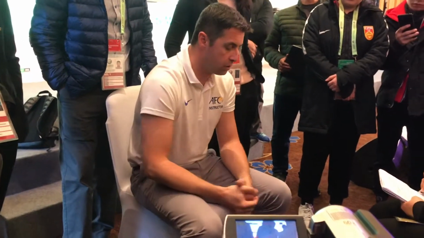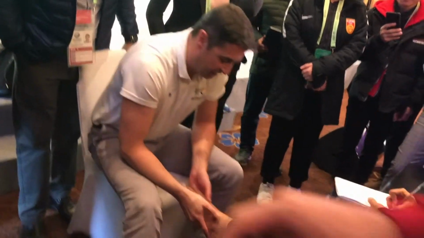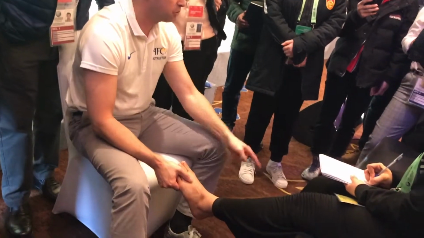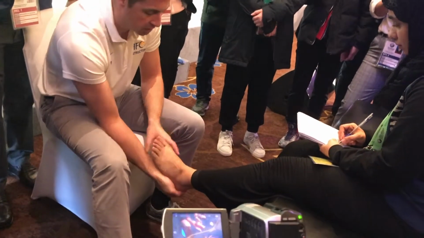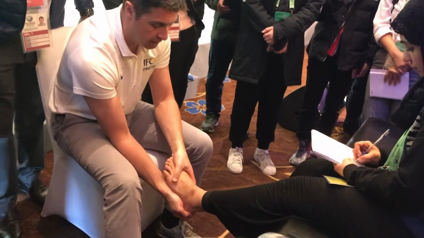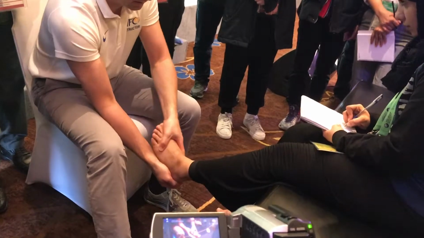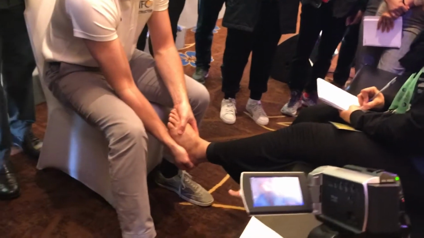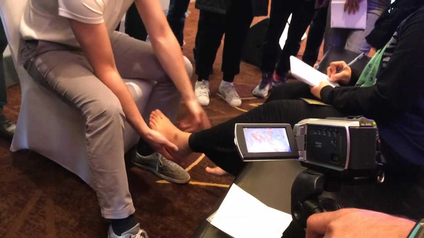So the anterior drawer test we just did. The second one is the Talar tilt test. We go again. The Talar tilt test, again, you have to compare with the other side, but it's basically putting the foot in neutral position, stabilizing the ankle, and going in full inversion. That's the Talar tilt test. Now, somebody with instability will have a clicking or will go much further than the other side.